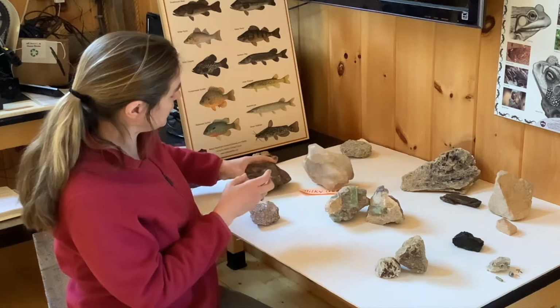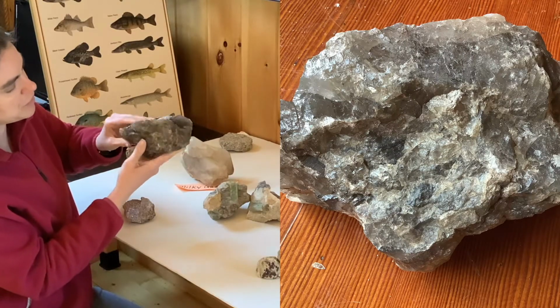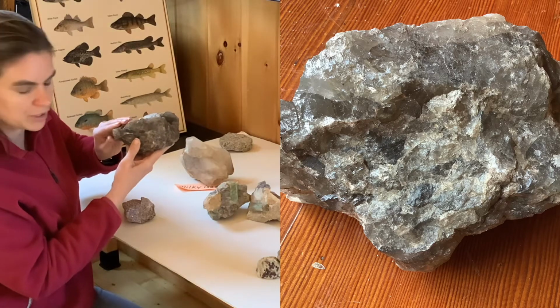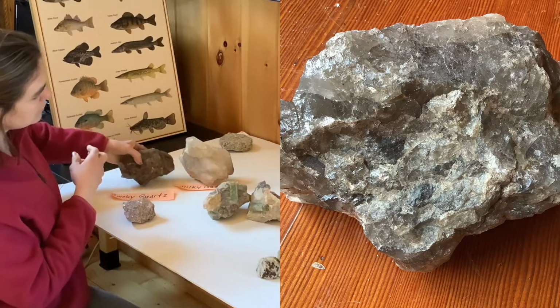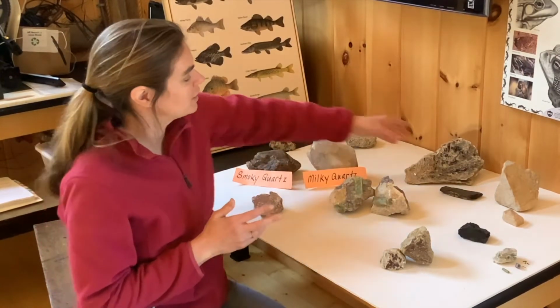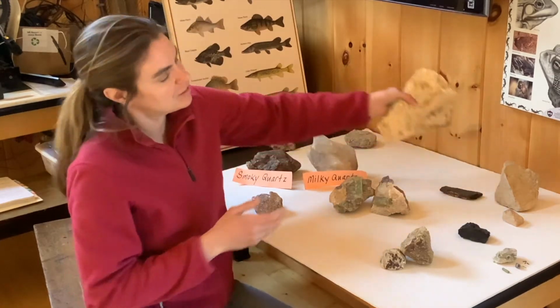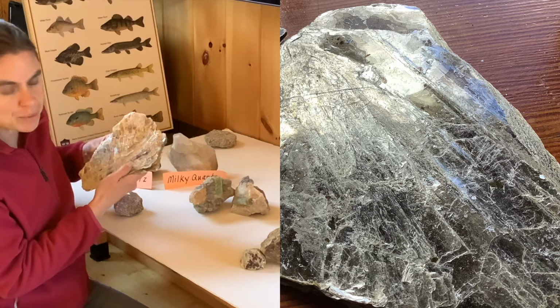And then there's smoky quartz. Pretty good name for it. And smoky quartz isn't really used for much. It's just a pretty gem that people use sometimes. So two other minerals that look similar are the micas. This one is called muscovite mica, and you might be able to see through it.